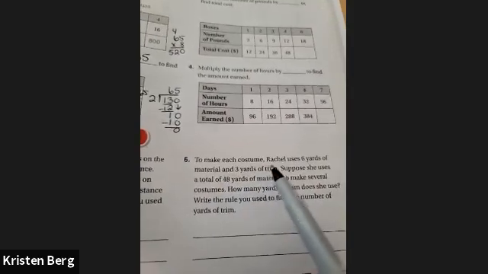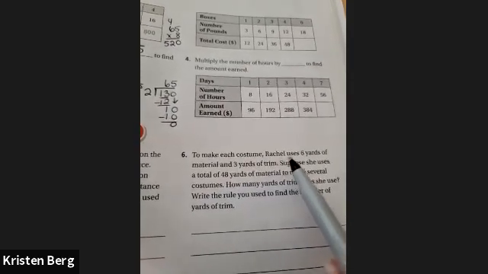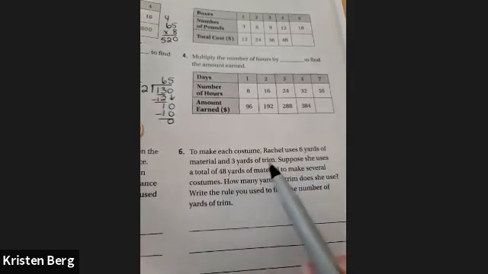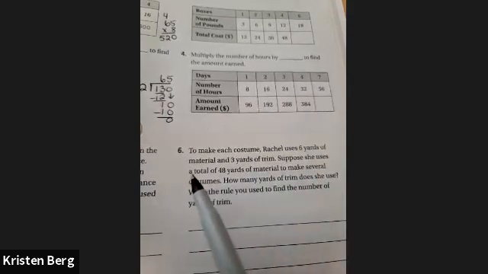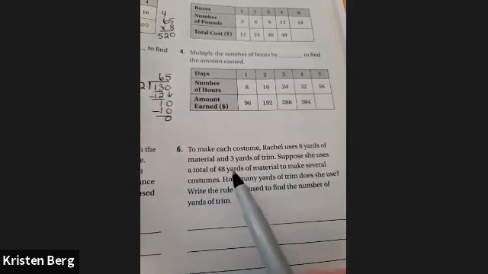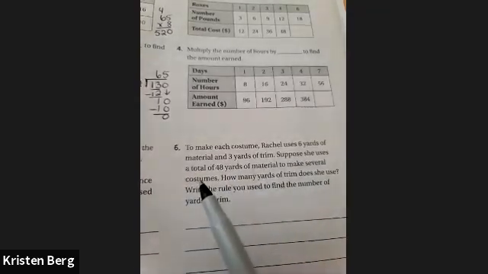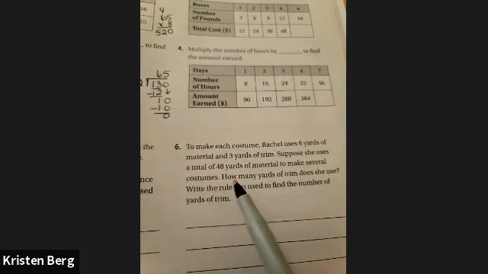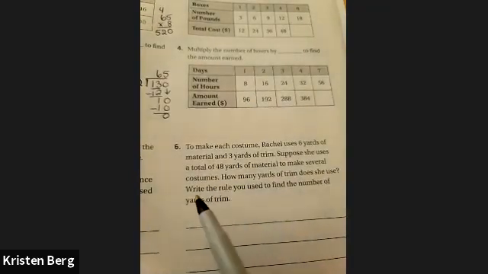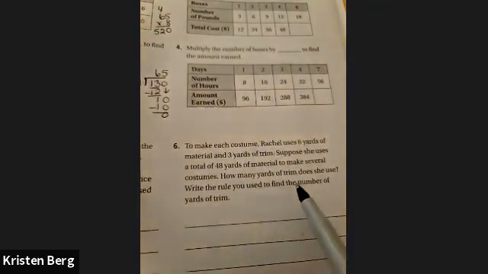Also, we're going to do this one real quick. It says to make each costume, Rachel uses 6 yards of material and 3 yards of trim. Suppose she uses a total of 48 yards of material to make several costumes. How many yards of trim will she use? Write a rule that you can use to find the number of yards of trim.